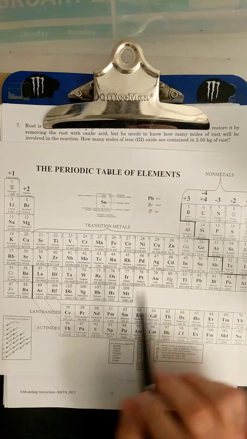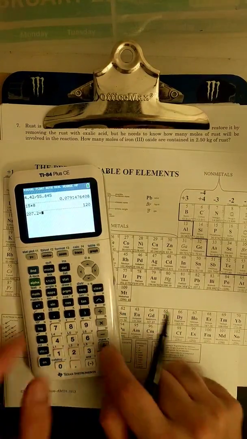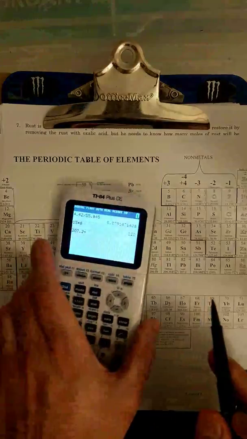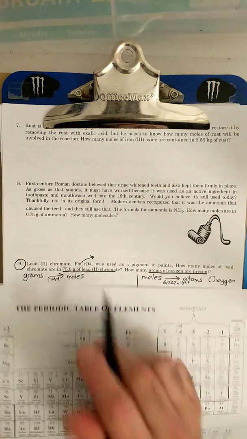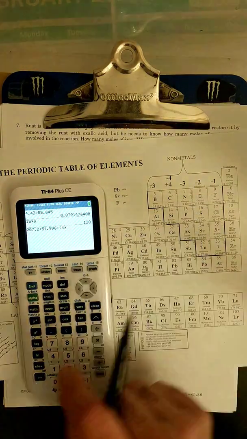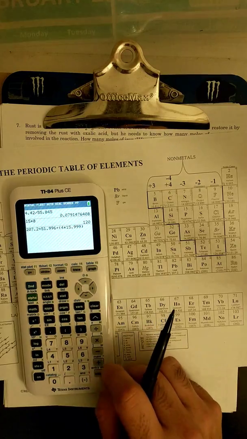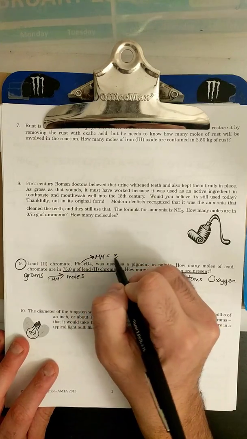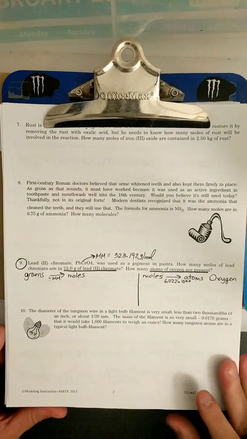Pb, which is lead, should be somewhere over here, is 207.2. 207.2 plus 1 Cr. So Cr is 51.996, plus 4 oxygens. So I'm going to do left parentheses, 4 times 15.999. And I get 323.192 grams per mole. So the molar mass is 323.192 grams per mole.